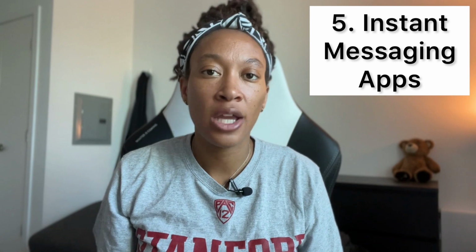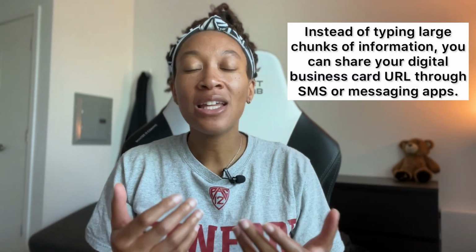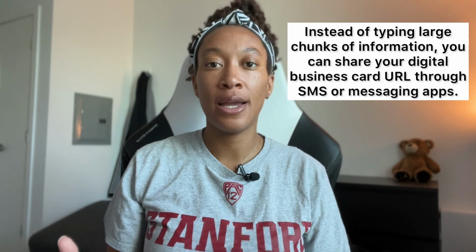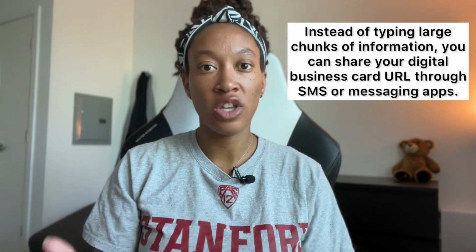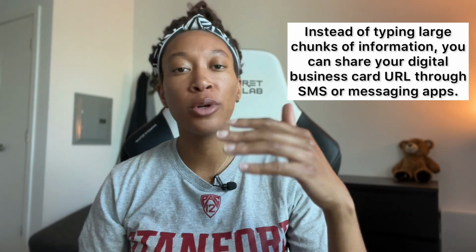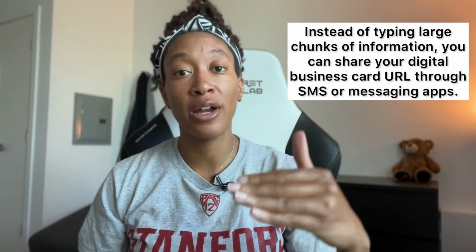Number 5 way to promote your digital business card is through instant messaging apps. So instant messaging apps are like Facebook Messenger, Instagram DMs, iMessage, and whatever Android users use. And this way, instead of just listing out all your information, you can just send your URL. So let's say a potential client hits you up on Facebook Messenger, and they want more of your information, versus you listing your phone number, your website, your socials, whatever else you have.